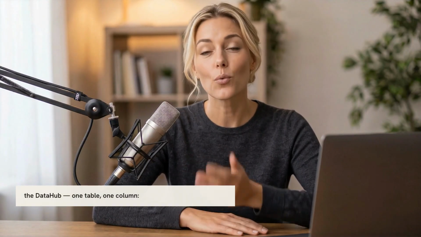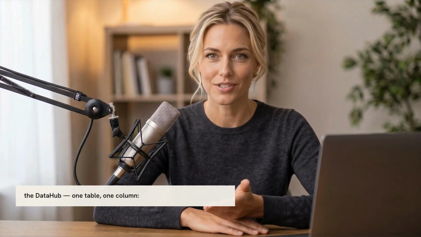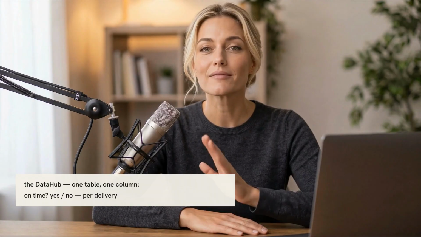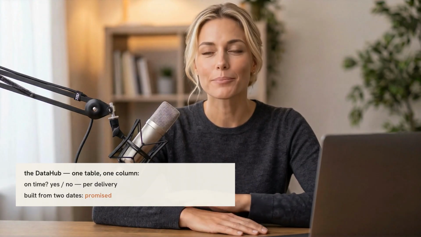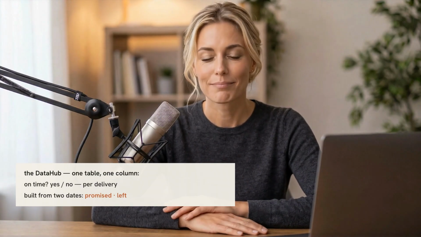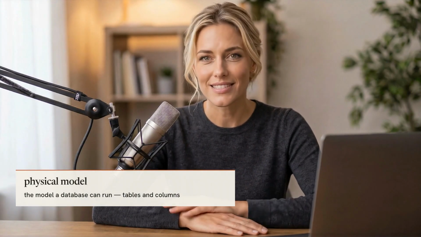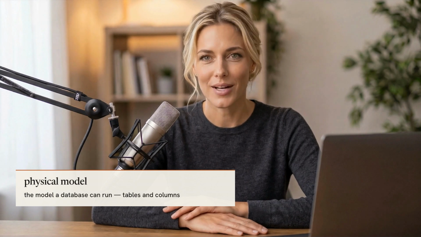Bottom of the board. This is where Bergfeld started. Inside the DataHub, their homegrown database. In one table, one column answered Florian's question. On time, yes or no, per delivery. It was built from 2 dates, the day Bergfeld had promised and the day the goods left. Both happened to be in the nightly export from their data warehouse. That's the physical model, the model a database can run.